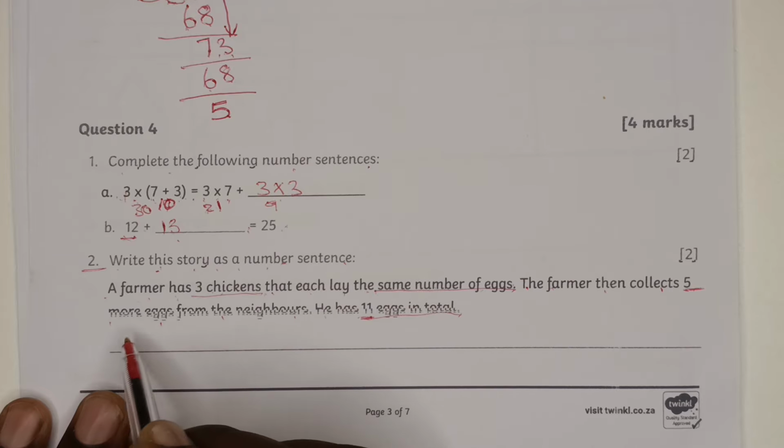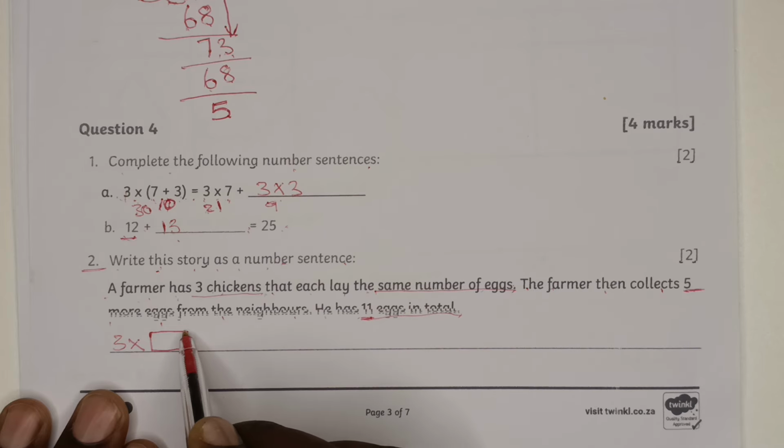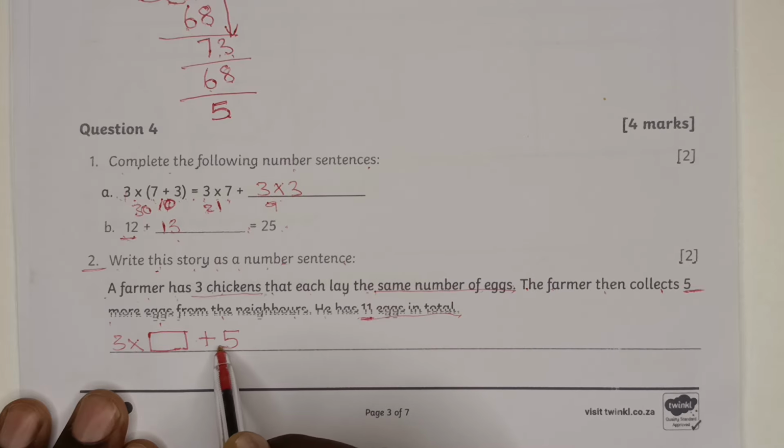So 3 chickens, we multiply by something that we don't know, and then we add.